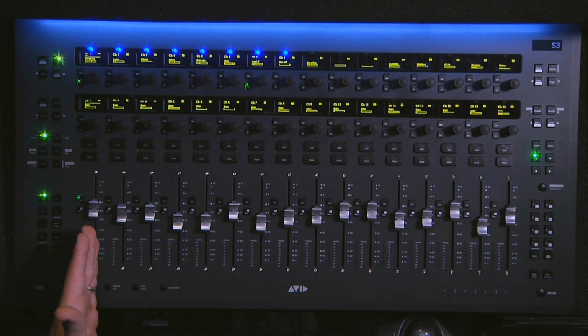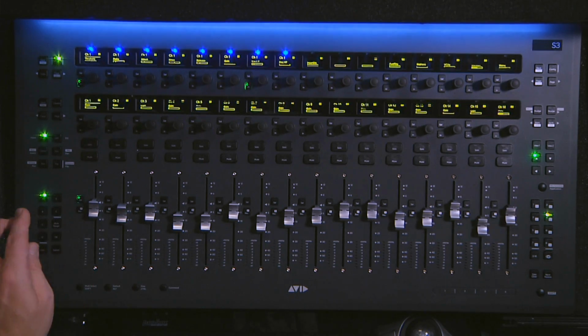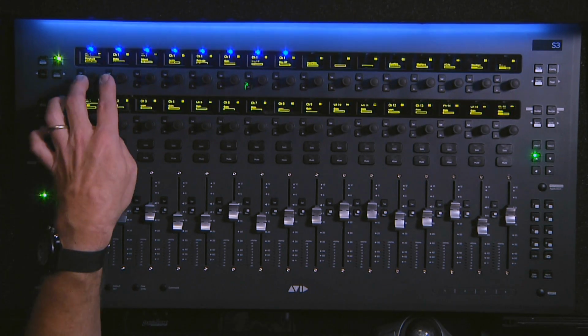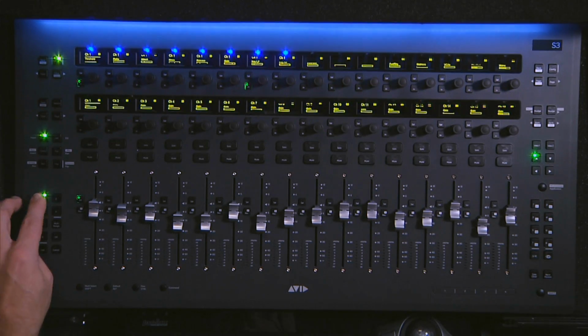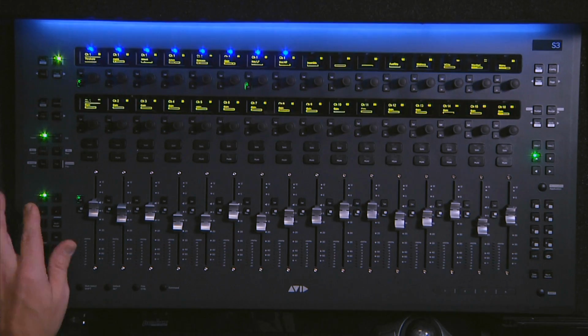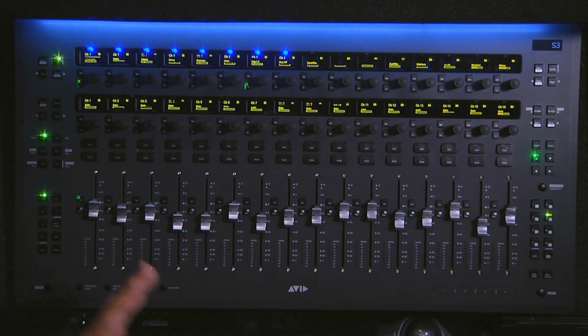But the thing to really latch onto here is that whether you're on an input or an output now, you're going to have channel control available for inputs and outputs, meaning you're going to have equalization, you're going to have dynamics control on both inputs and outputs. So it's going to be important for you to understand whether you're on input banks or output banks, and the lighting on the bank controls is going to be your indicator.